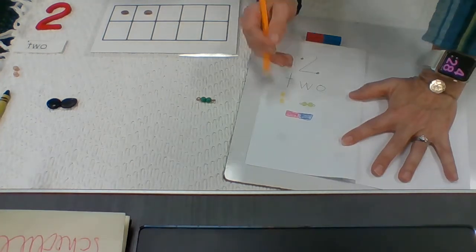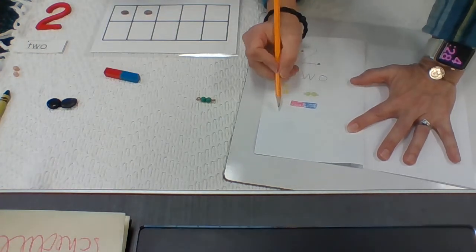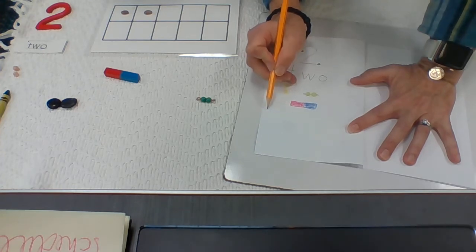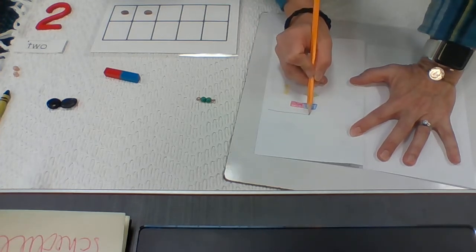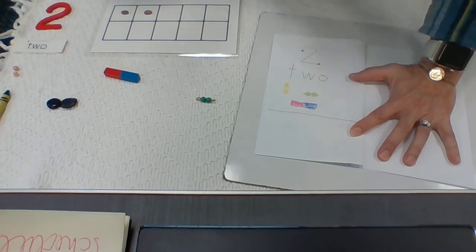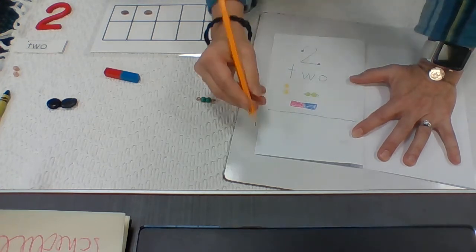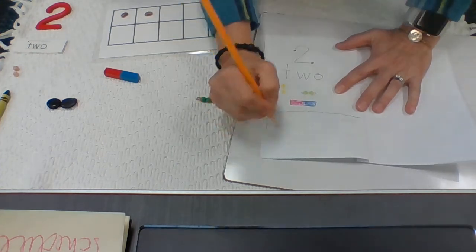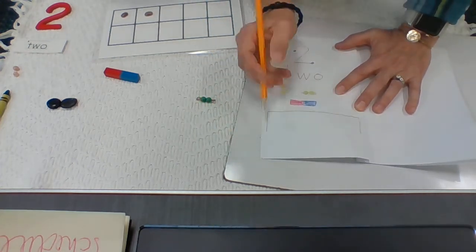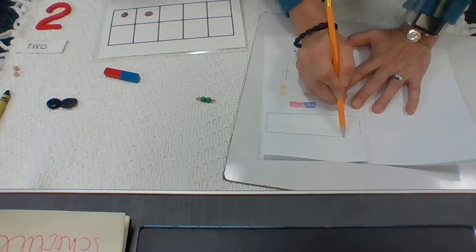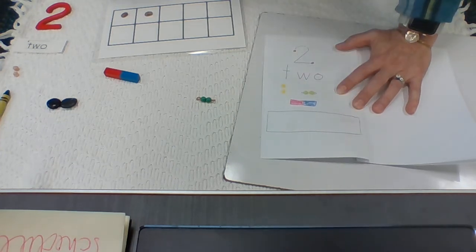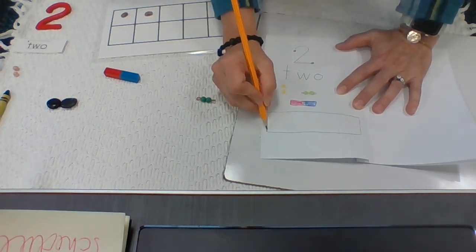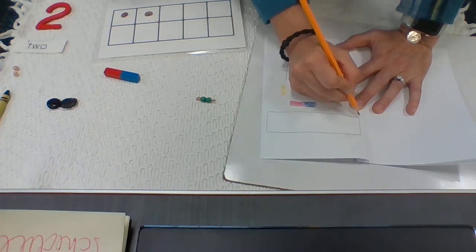All right. Make sure you're watching and following along. Make a long line. Make a short line about the width of 2 fingers. And connect those. You should have 1 rectangle with strong pointy vertices.